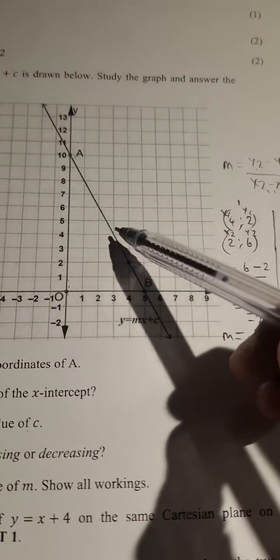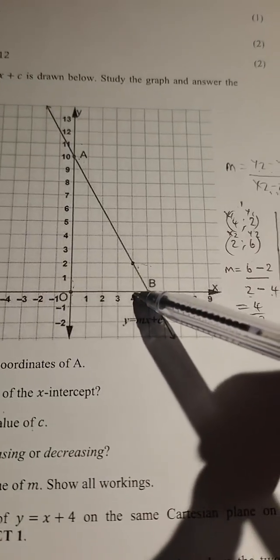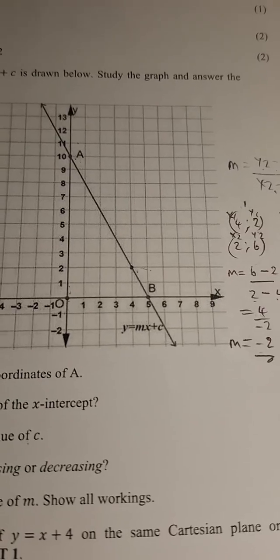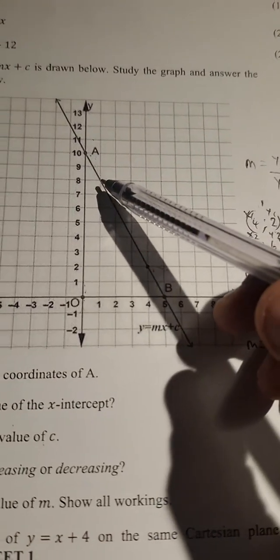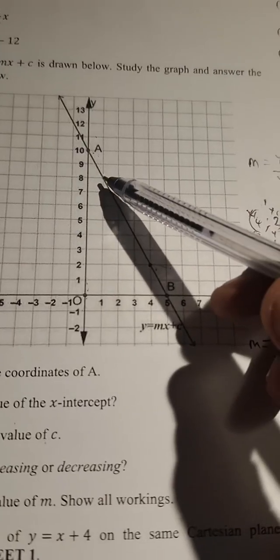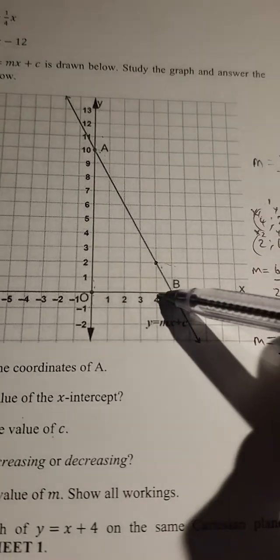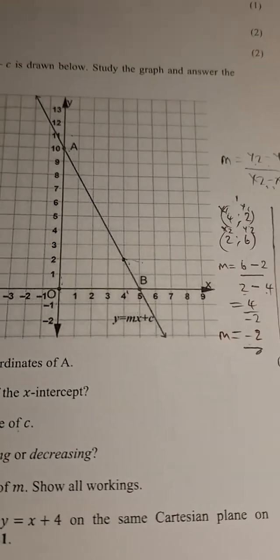Someone else could have used 3 and 4, maybe, and 4 and 2. That's also fine. You'd have still gotten the same gradient, as long as you are able to locate a point. Look at this one, for instance. That's x is 1, and 1 and 8. You could have used 1 and 8 maybe, and 4 and 2. That would have still worked.